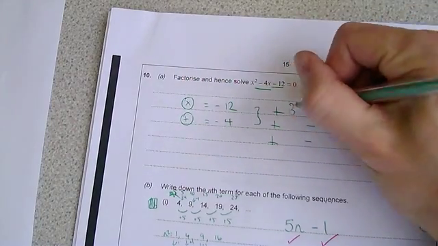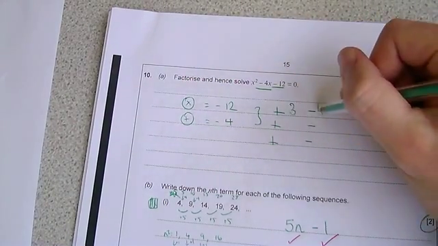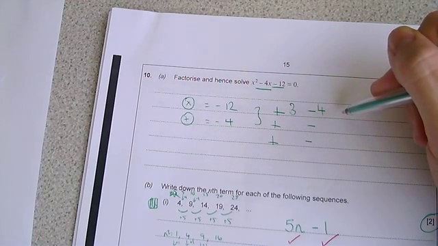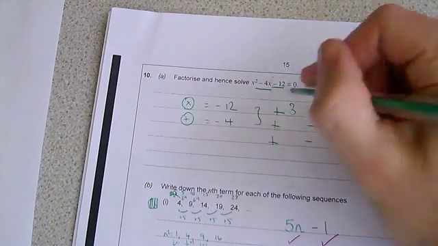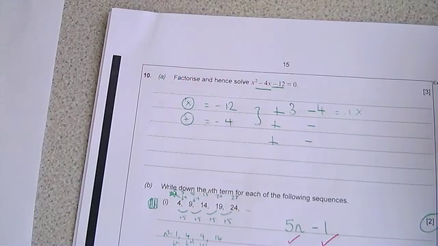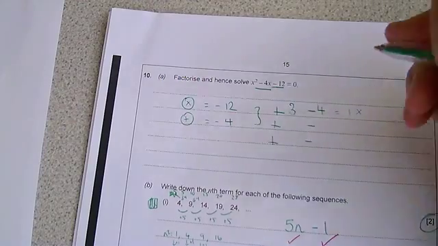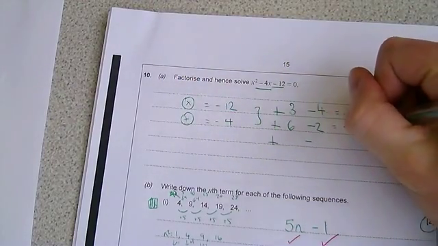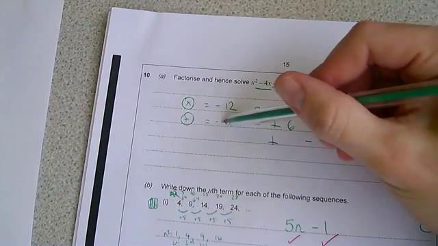3 and 4. So if I had there plus 3 minus 4, what is plus 3 take away 4? It'd be minus 1, wouldn't it? That's minus 1, I'm supposed to get minus 4. So that, unfortunately, isn't my combination. So all I need to do now is think again of another pair of numbers that times together to make 12. Any pair. Can't be wrong. As long as it times together to make 12. 6 and 2. What is 6 take away 2? It's 4. Now I need minus 4.